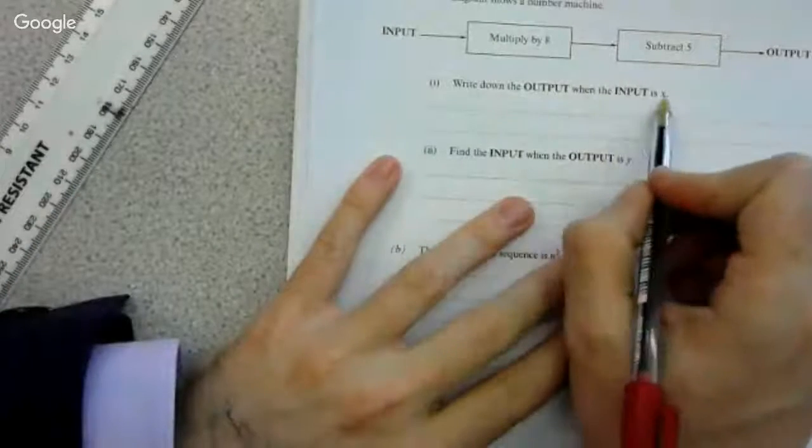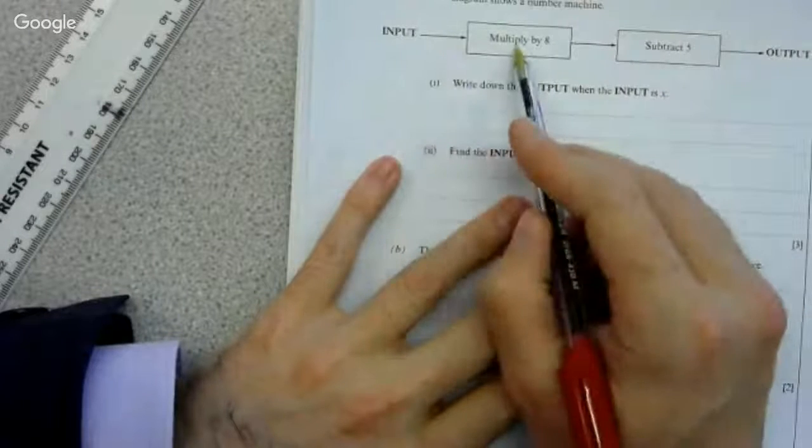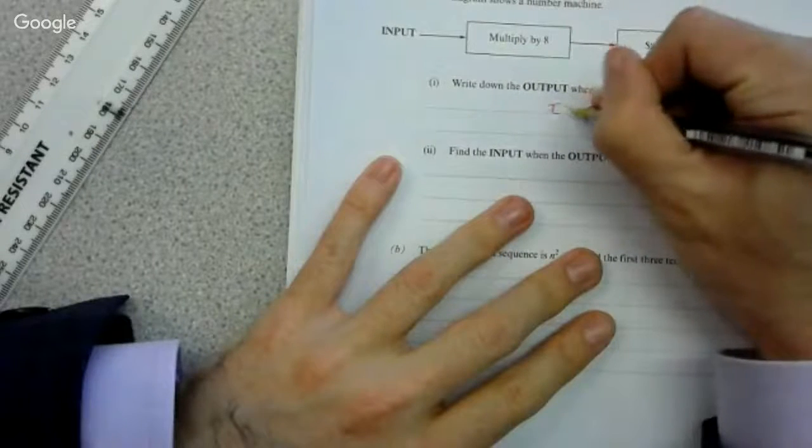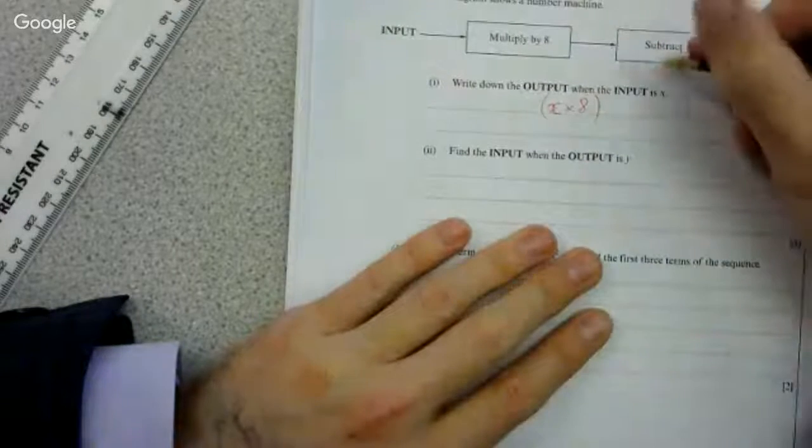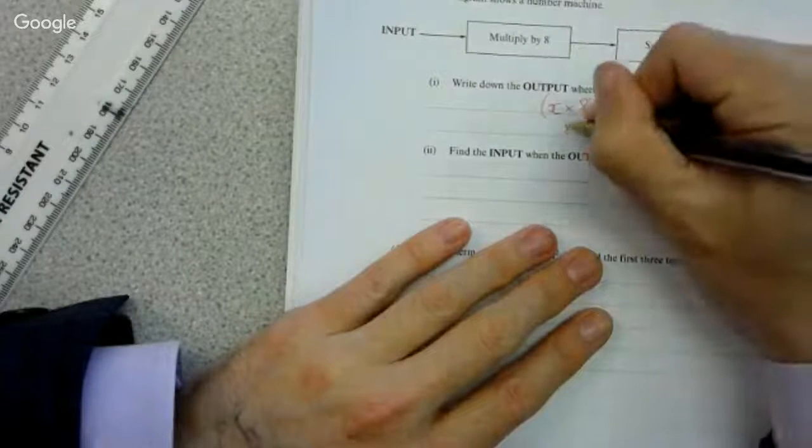Next question. Write down the output when the input is x. I put in x, I multiply it by 8. So that is x times by 8. Now because I did that first, I need to put brackets around it. I then need to subtract 5. I could have also written 8x minus 5, which would also have been accepted.